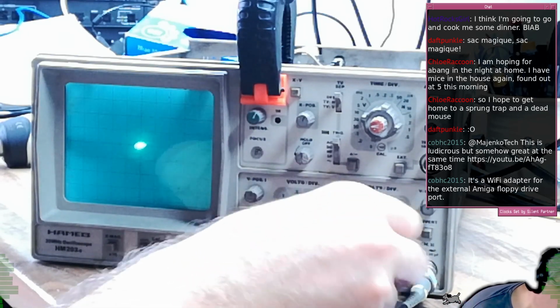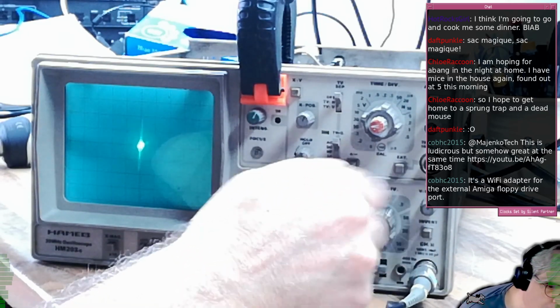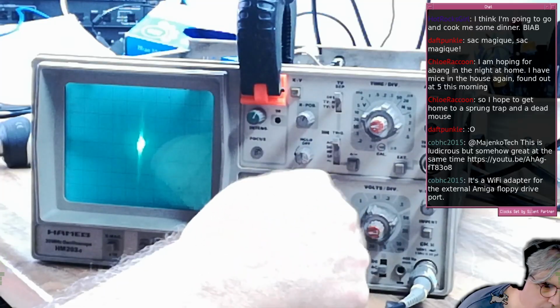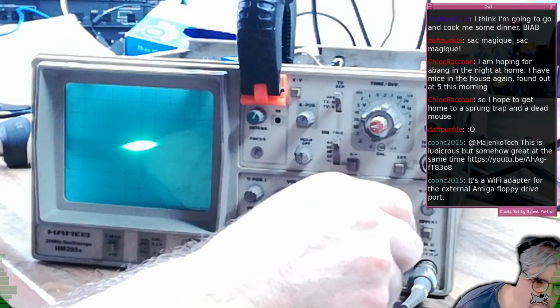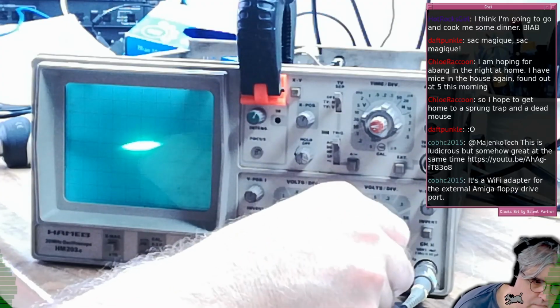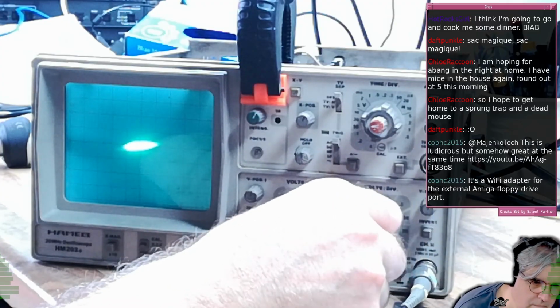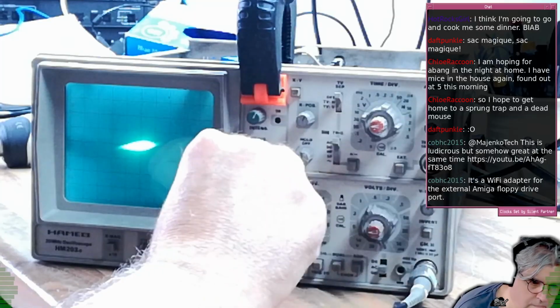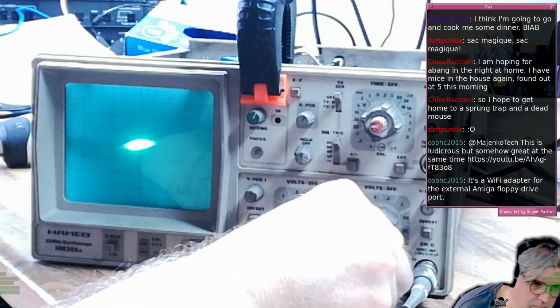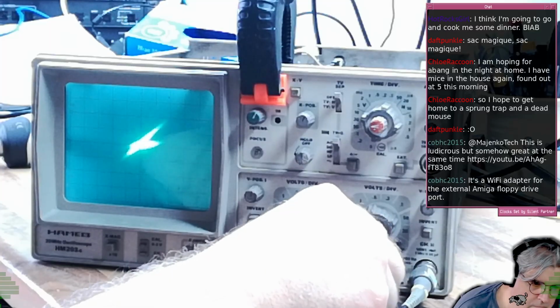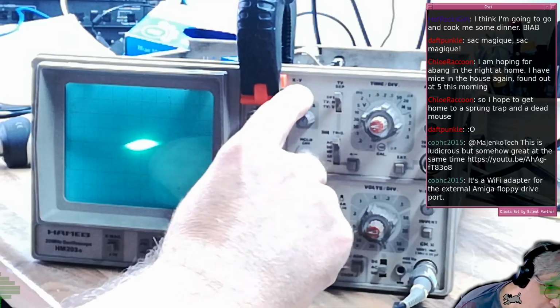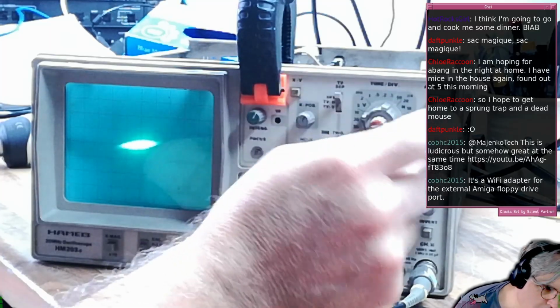So that's on 0.3, that's on 0.3. I'm not sure that XY mode is really working that well.